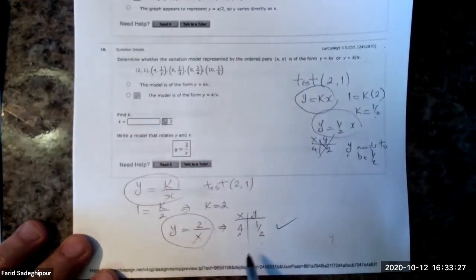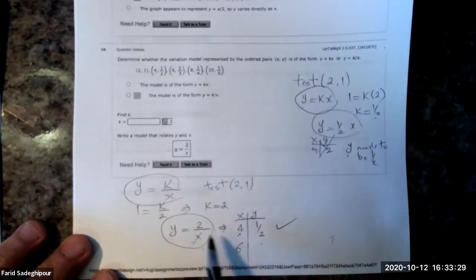So if you put 6 here, okay, 2 over 6 is 1/3. So this is the right equation.